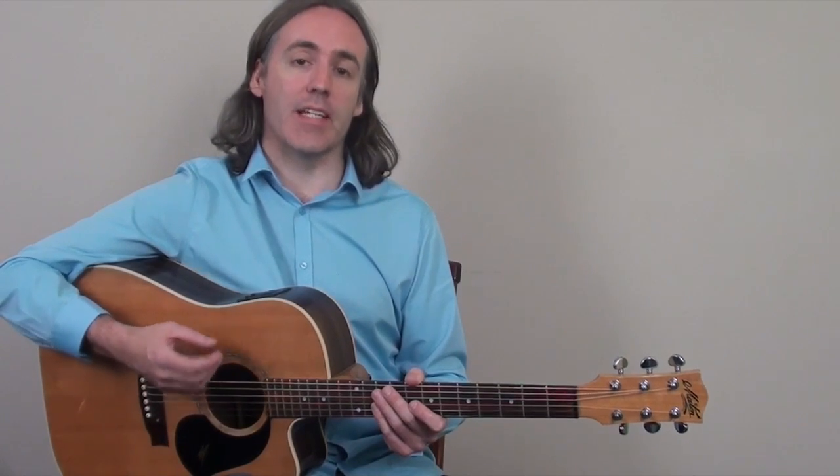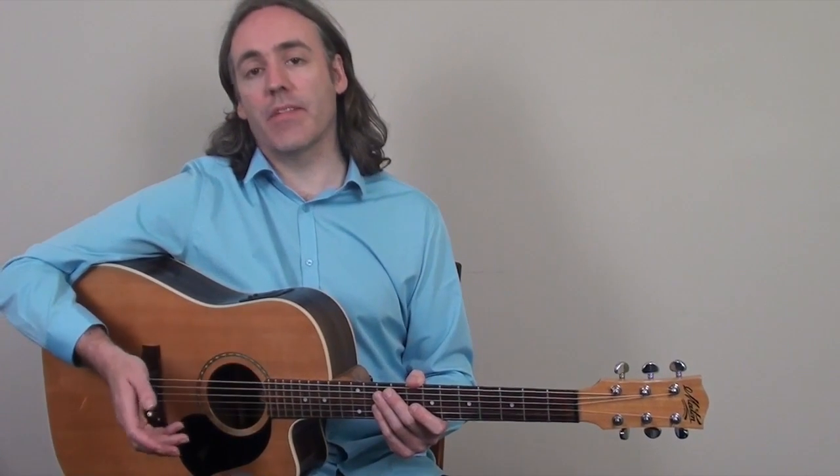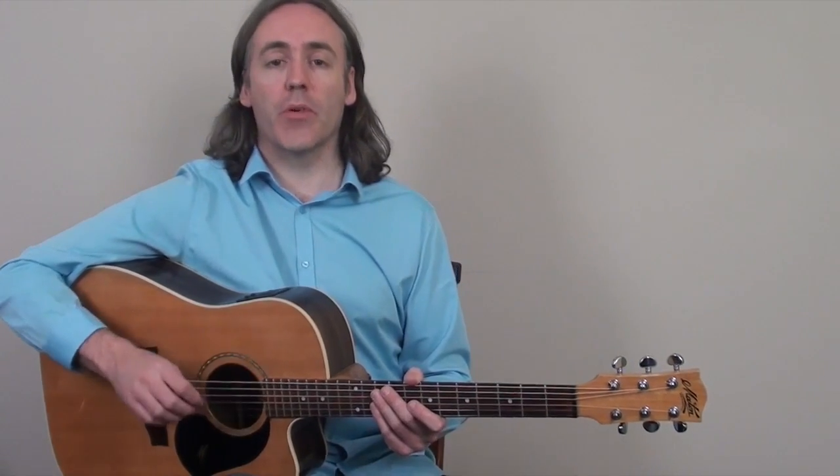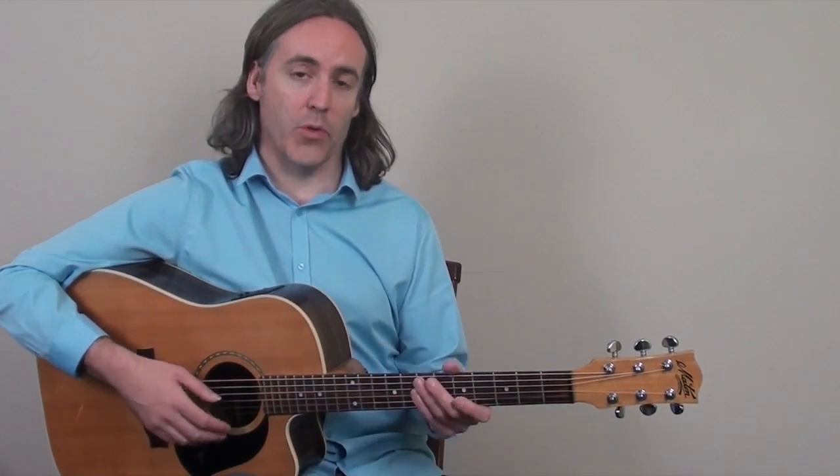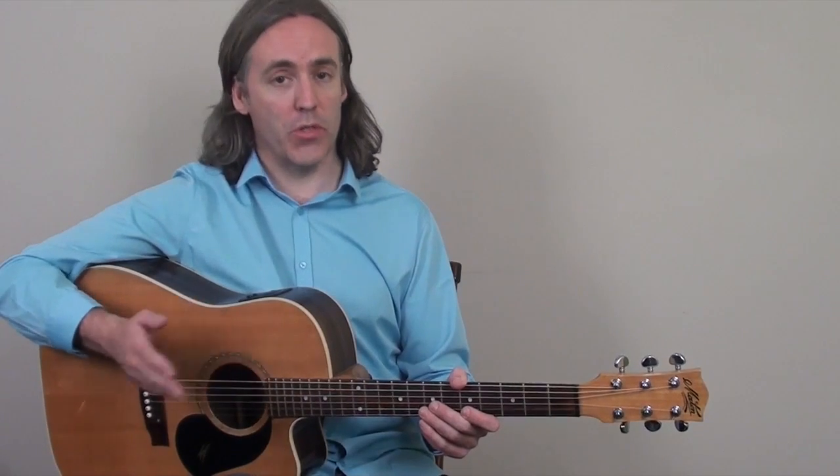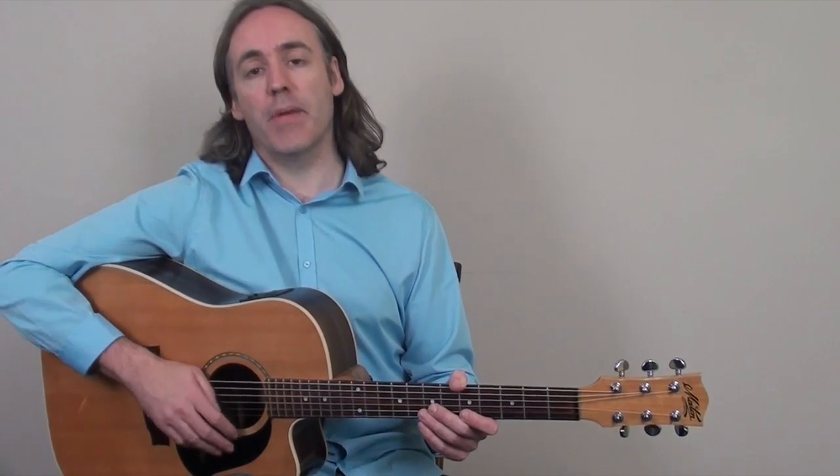So in our key of G, that's A minor 7th, D dominant 7th, and G major 7th. So it's a good progression to use to demonstrate the chords here, because we get one of each chord type: minor seventh, dominant seventh, and major seventh.